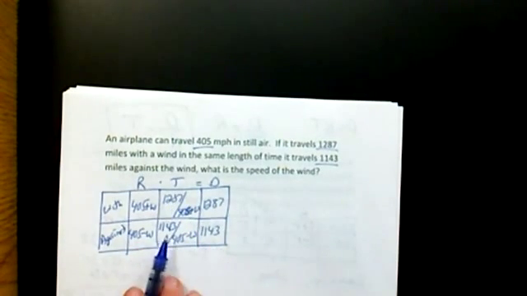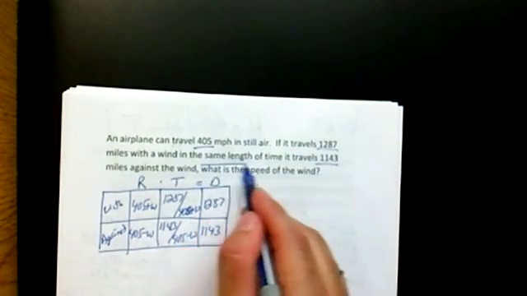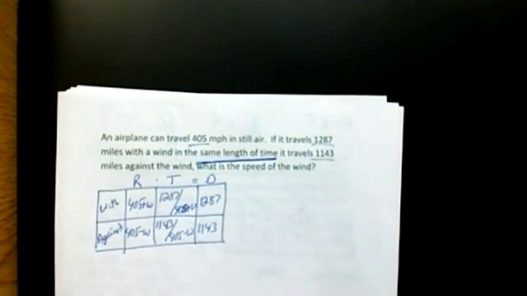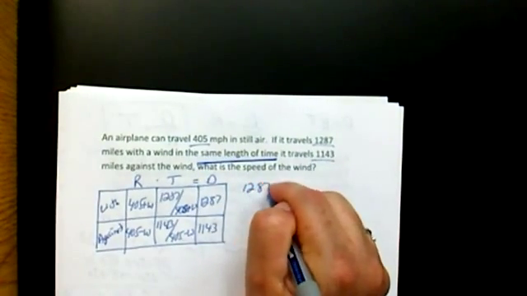So our equation is this is equal to that. Notice it says the same length of time. So that means they're equal to each other.